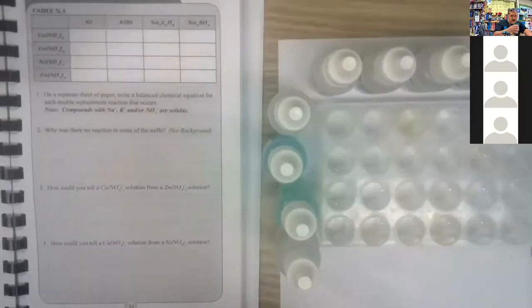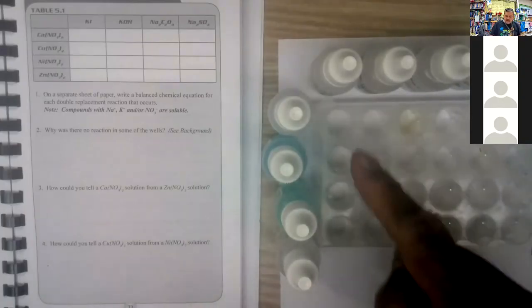So there that goes. Now what we've got to do is add 3 drops. We're going to do the ones that are going across first, and then we're going to do 3 drops of the ones going down.